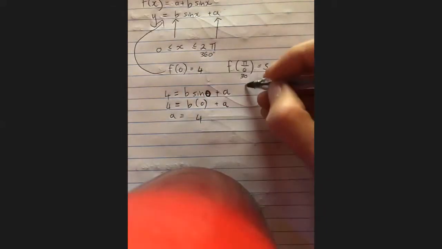For those of you in radians, you're going to use pi over 6 just now, but for the 0, it won't matter if you're in radians or degrees. Sine 0 is just 0. So 4 equals b times 0 plus a, and as easy as that, we know that a is 4 then, just by using this half of the information given.